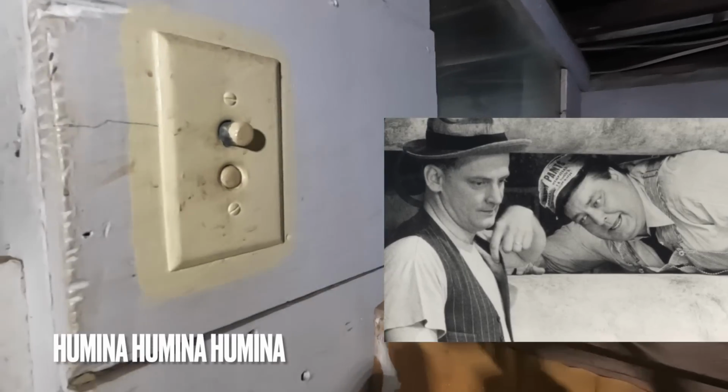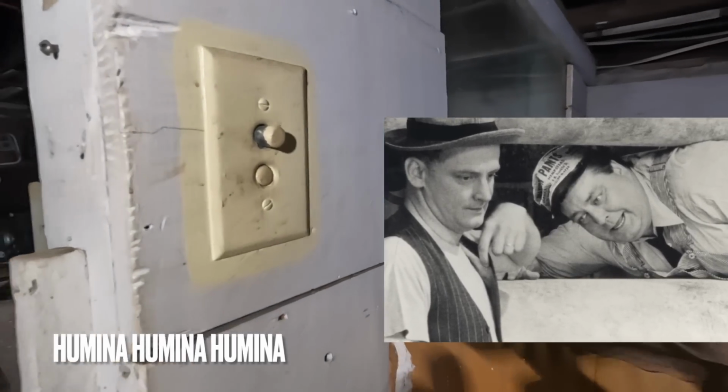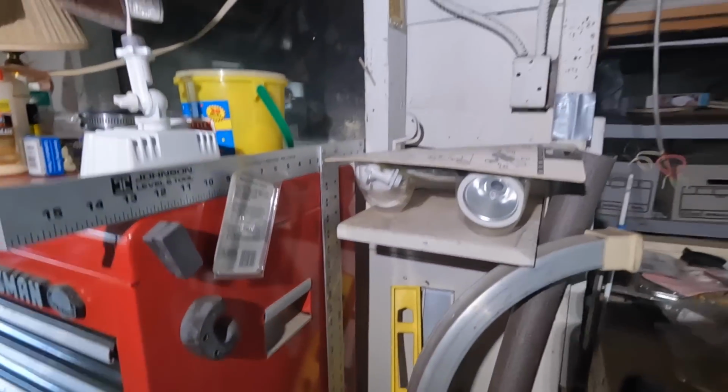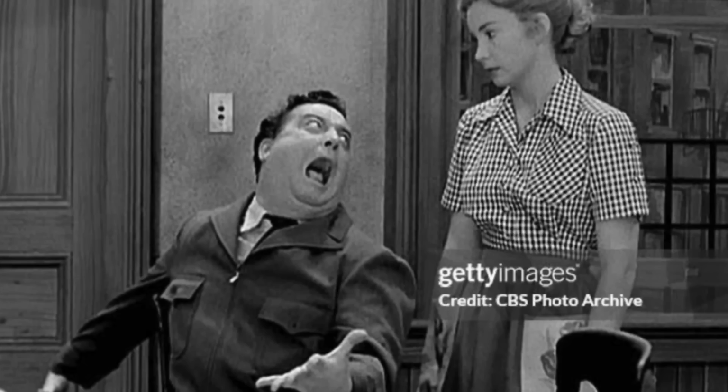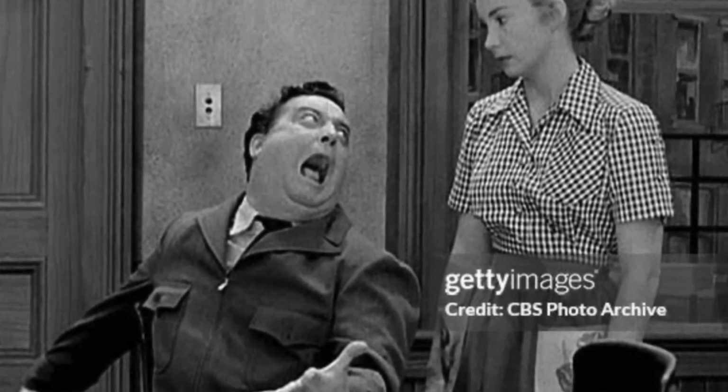You can see the old Honeymooner style switches there, the old push button. If you have an old house, or if you've been in an old house, you've seen those before. I call it the Honeymooner switch because I'm a big fan of The Honeymooners, and whenever I'm watching, I always notice that switch by the door because that's what electricians do.